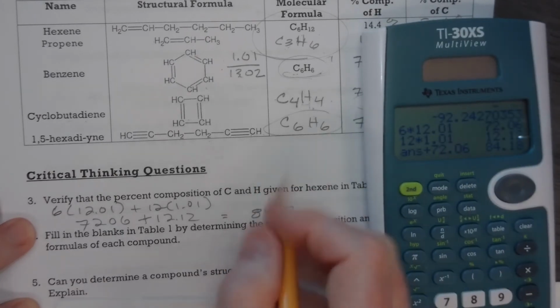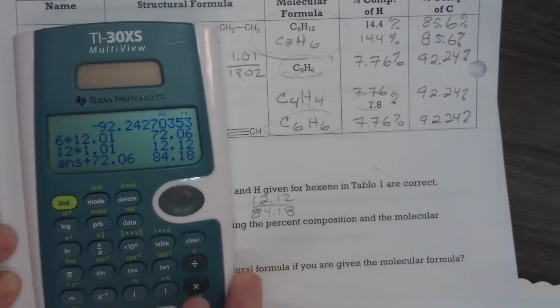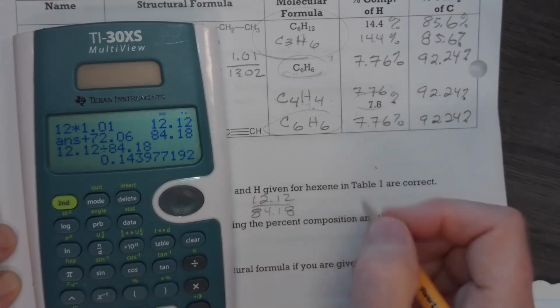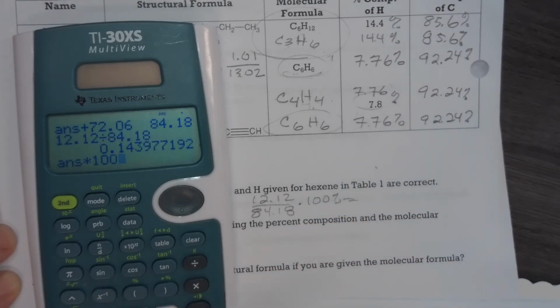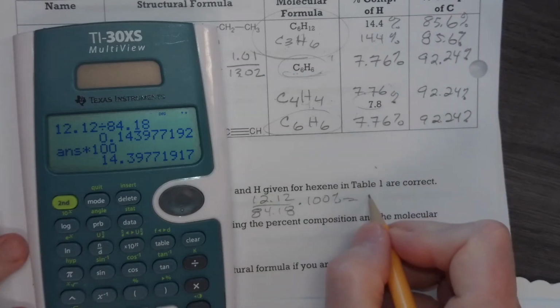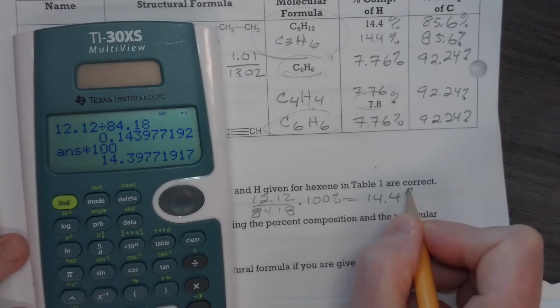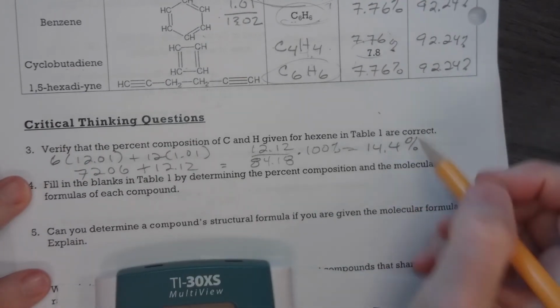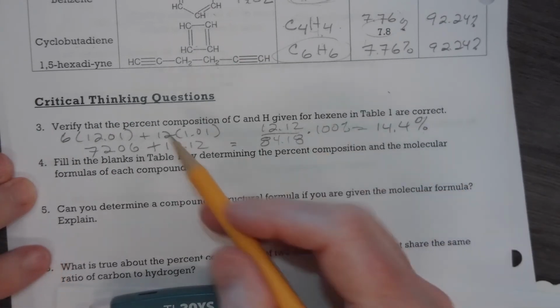And I will do the top one. So if I take 12.12 and I divide it by 84.18, times it by 100%, I get 14.4% to the nearest 3 significant figures. And of course, I subtract from 100, I will get the same. So we did this, we filled in the blanks already.